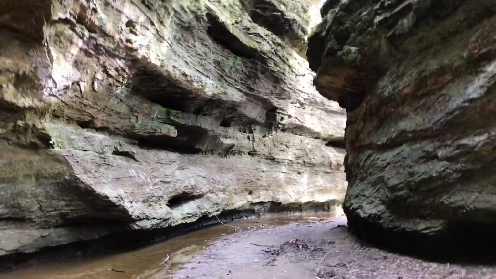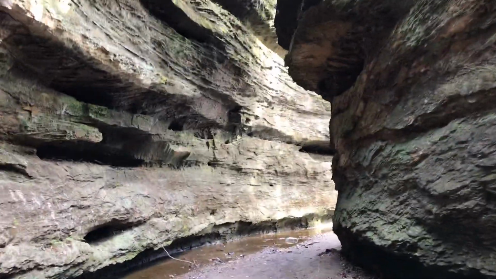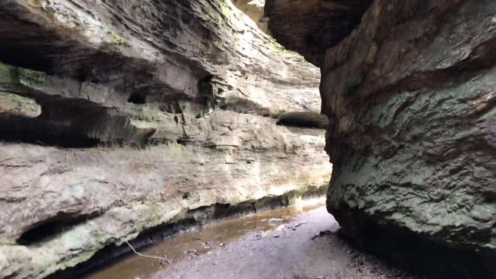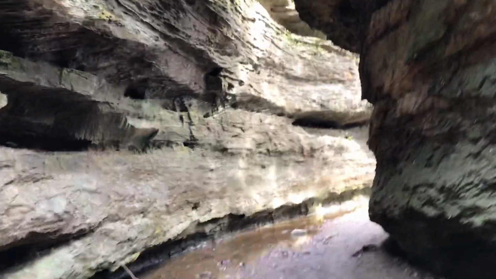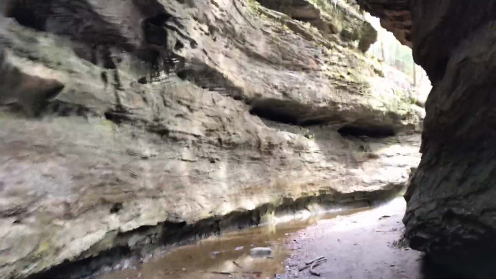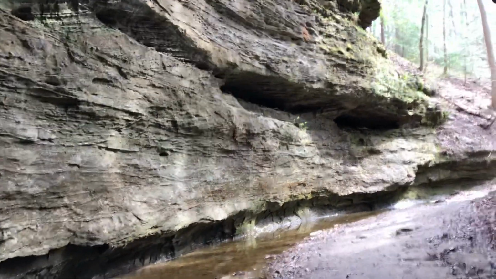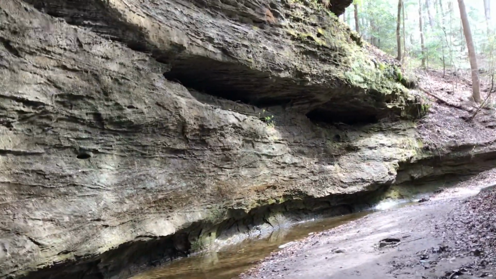And as we get up here, we'll get a good view of those cross beds from a different direction. Here, the up current direction. I'll show you what those look like in a second as soon as I get a good view.